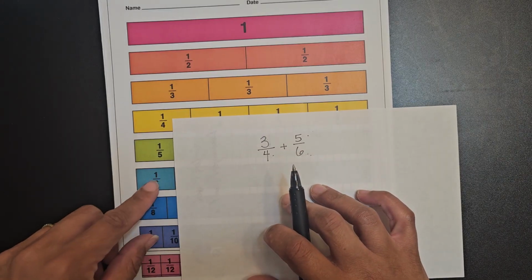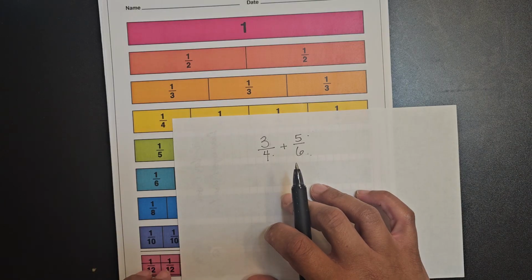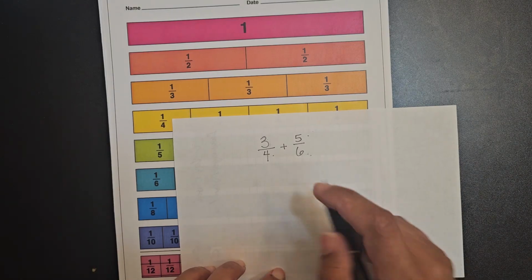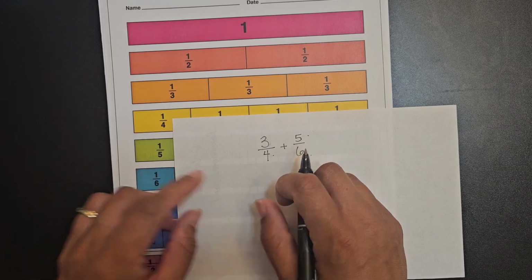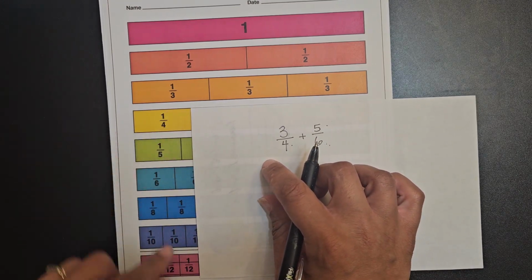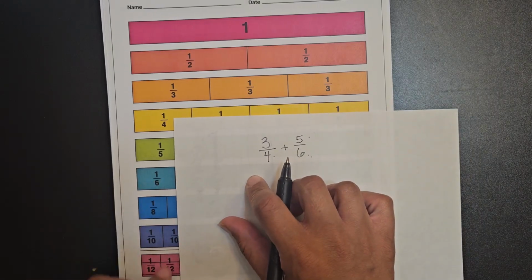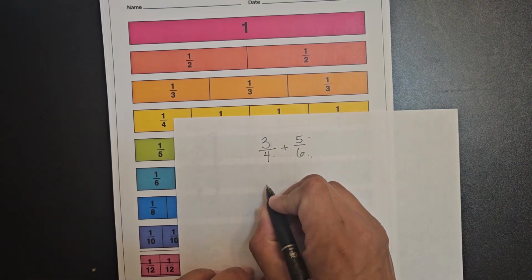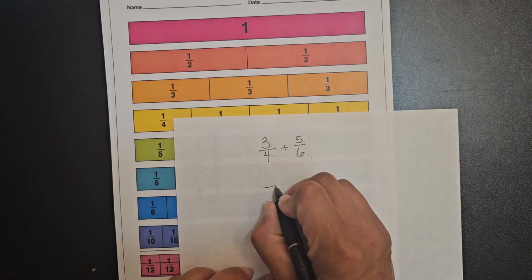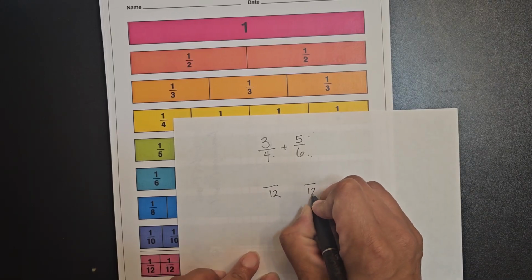Well, look at that. So 1/6 is the same thing as 2/12ths. So I notice that a 12th, or a combination of 12ths, will work for a fourth, and it'll work for a 6. So my common denominator between a fourth and a 6 is a 12th.